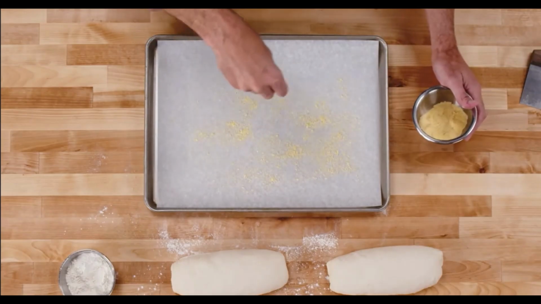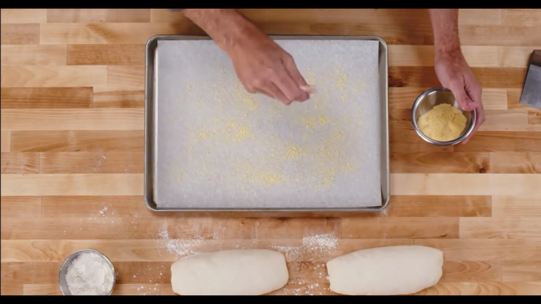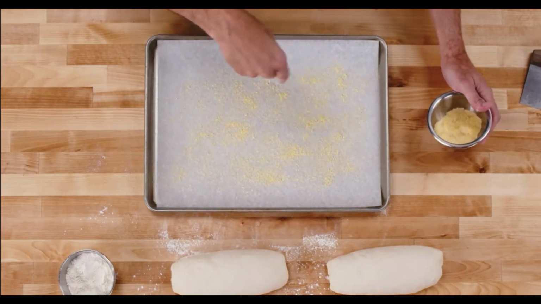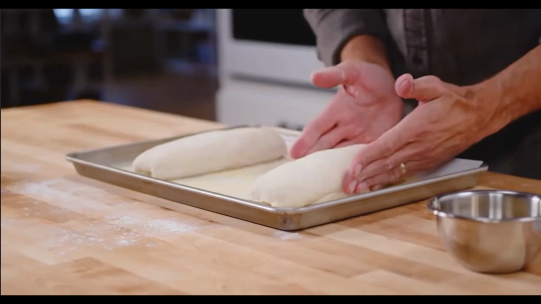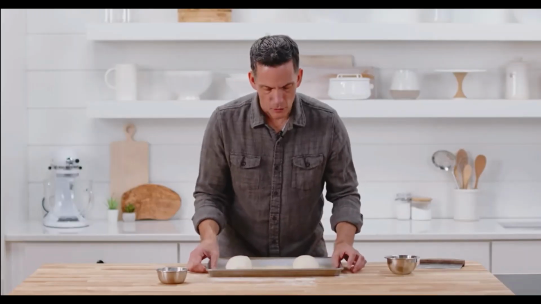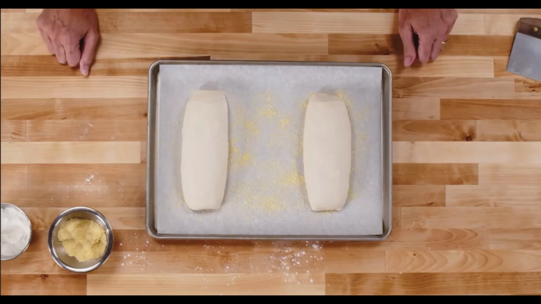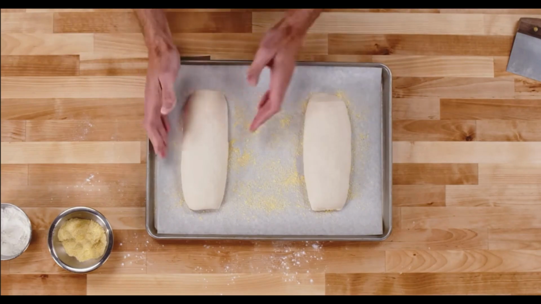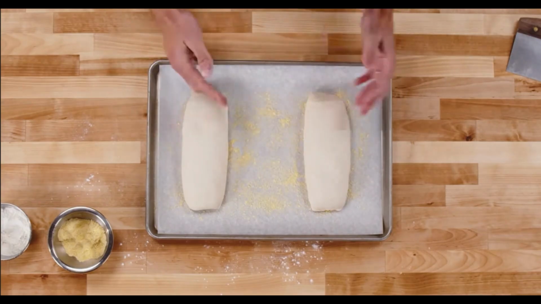And the cornmeal is for flavor, it's for a little bit of crunch, and it'll also help the loaves release when they're done baking. One loaf. And the second loaf. And I'm trying to make them roughly the same size. The reason for that is that as they bake, if they're the same size, they'll bake more evenly. So that's why I pay attention to detail in terms of the shaping and the equal size of loaves.